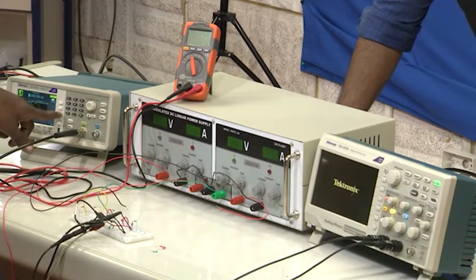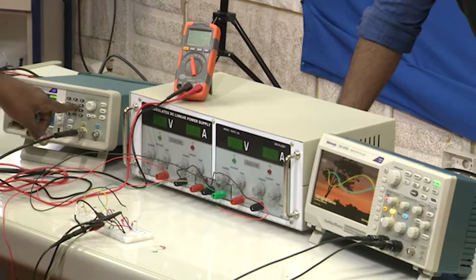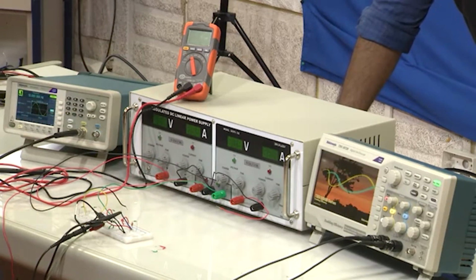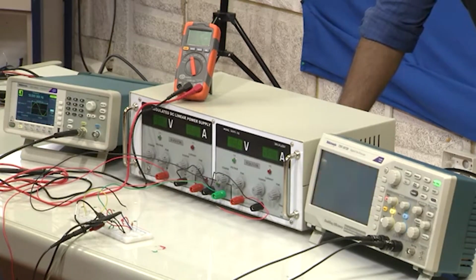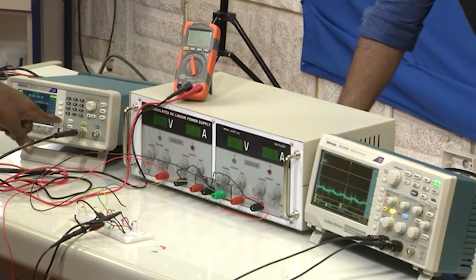So, now he is applying a signal which is a 5 volts peak to peak sine wave at 100 Hertz.